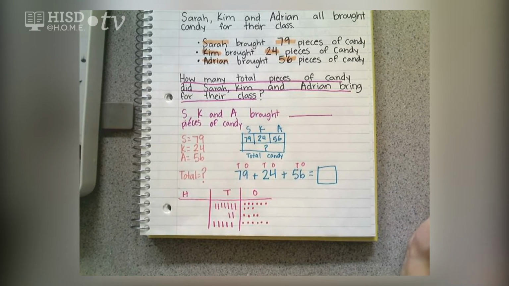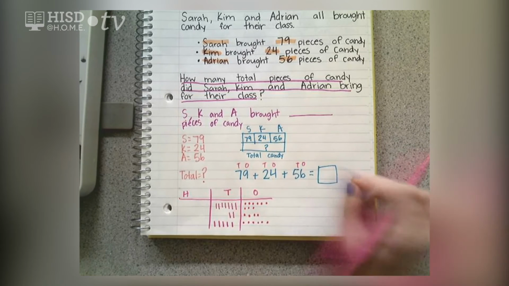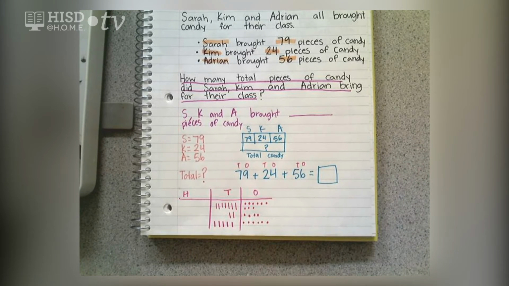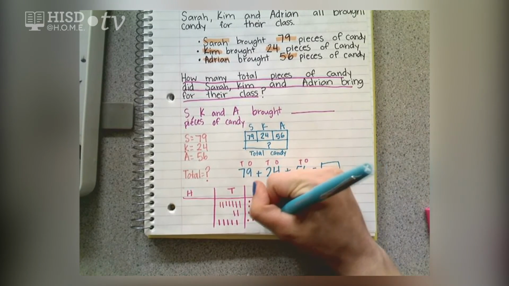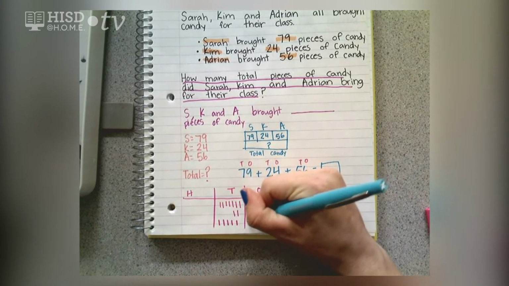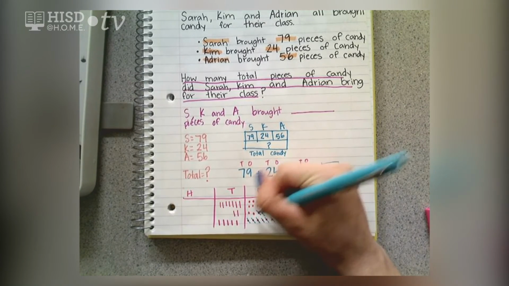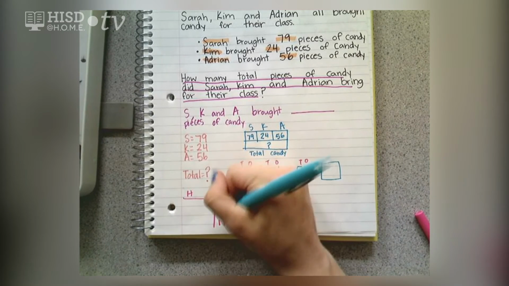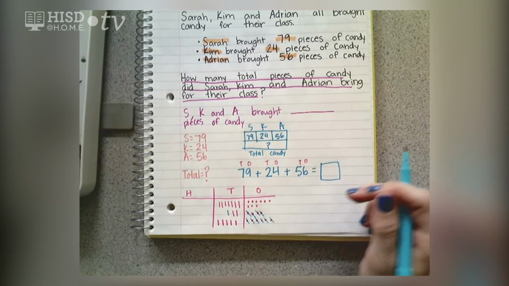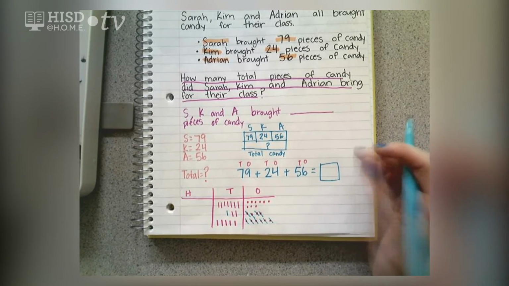Now I'm just going to start adding. Remember, once I get 10 ones, I'm going to regroup it as a 10. 1, 2, 3, 4, 5, 6, 7, 8, 9, 10. Okay, well I have 10 there. I'm going to add another 10 in. I'll use blue to show it's the one I'm adding, but it doesn't matter.